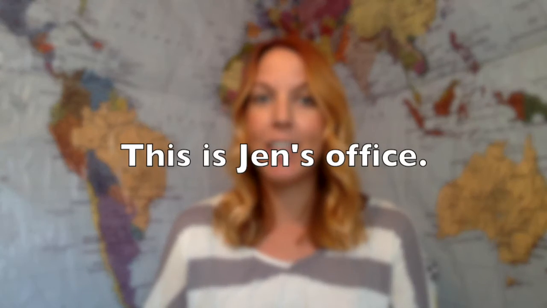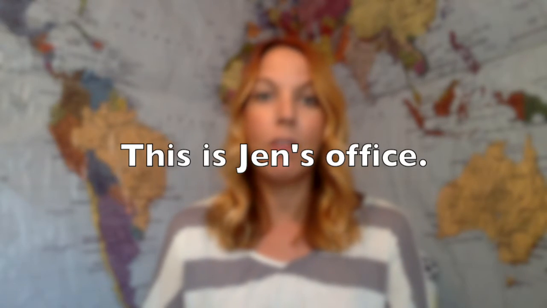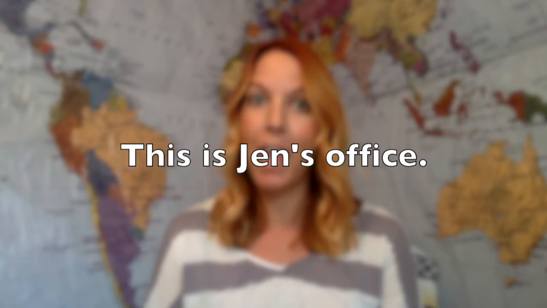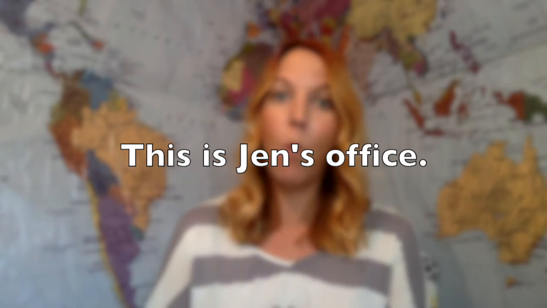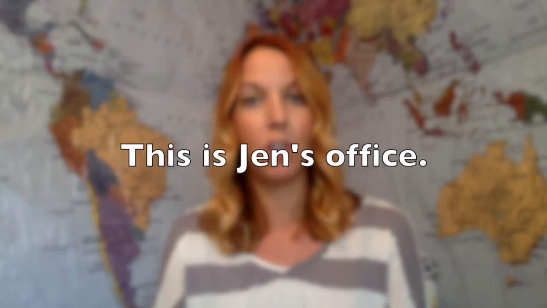Possessive nouns are nouns that have an apostrophe S at the end. For standard nouns, nouns that are singular, you are going to add the apostrophe S on the end before the noun or the object that belongs to them. Looking at this example, this is Jen's office. You can see that we have used the proper noun Jen, which is a name, put an apostrophe S before the object that belongs to her, an office.